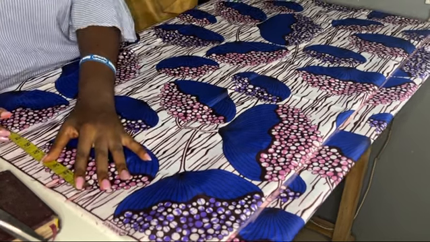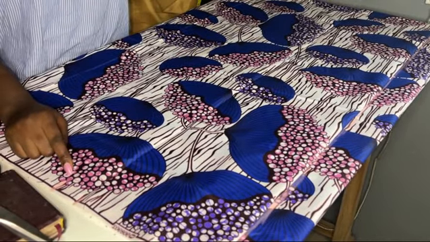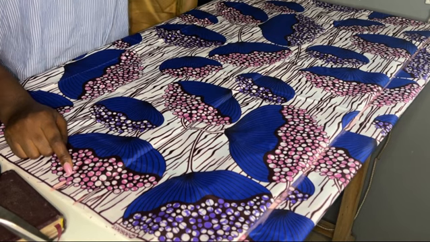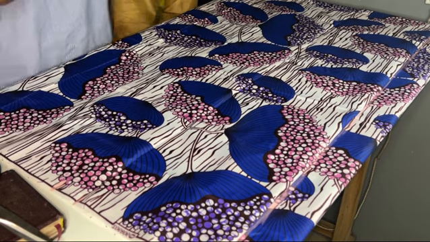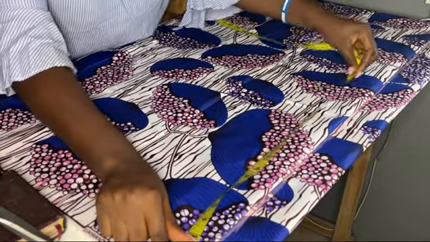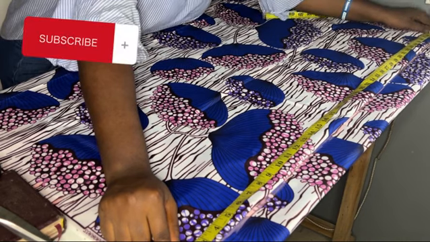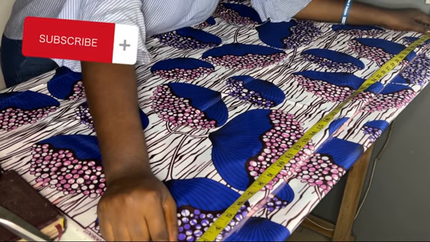Plus the 2 inch. So we need to get the length of the dress, which is 41.